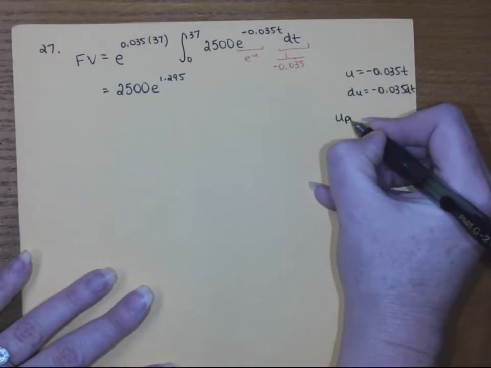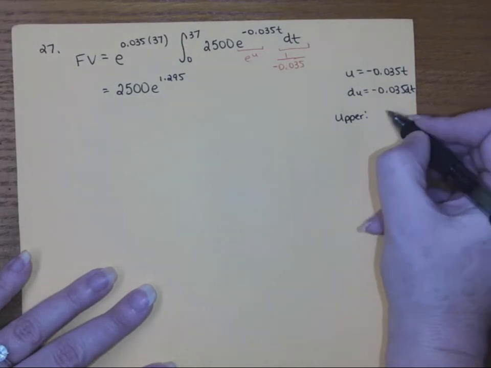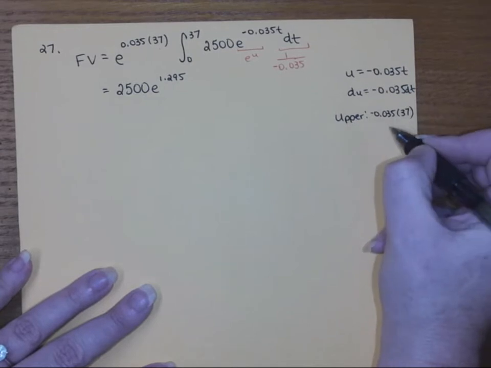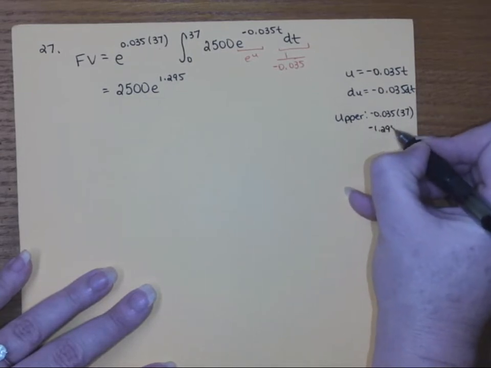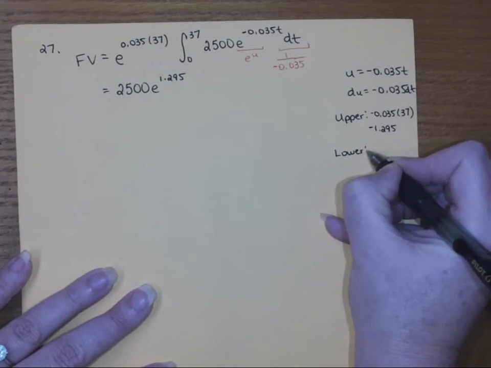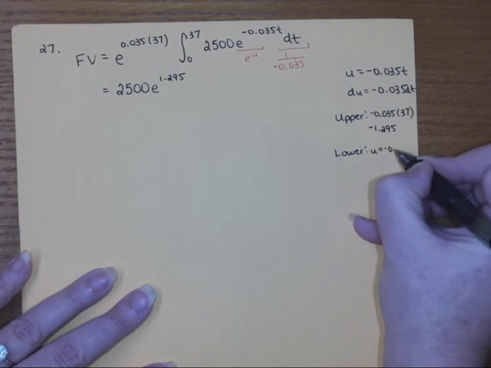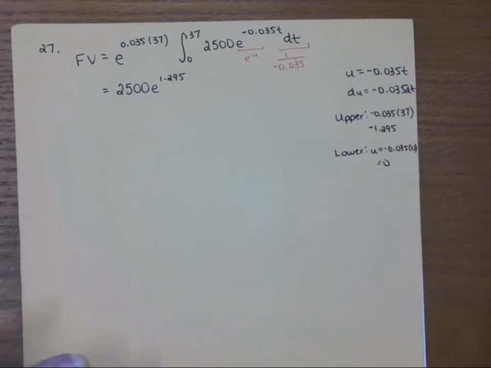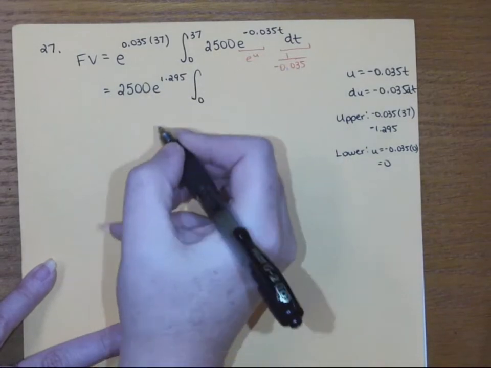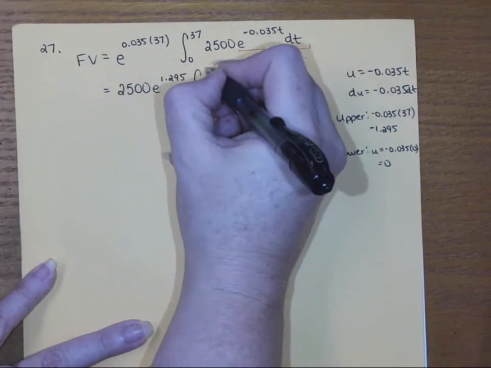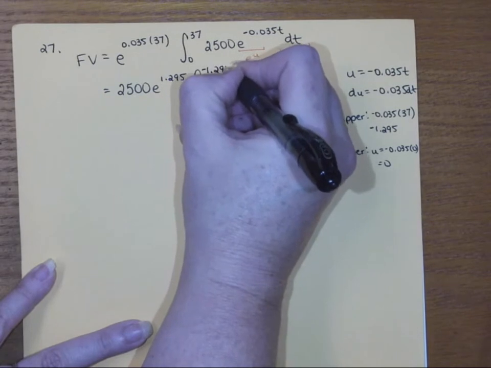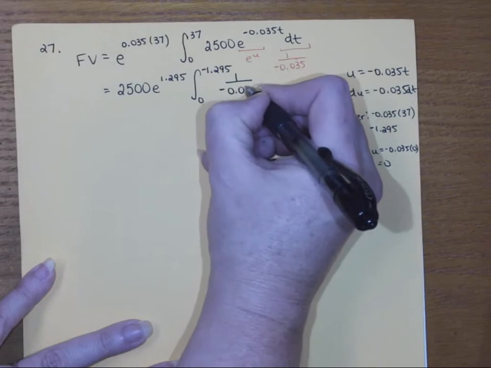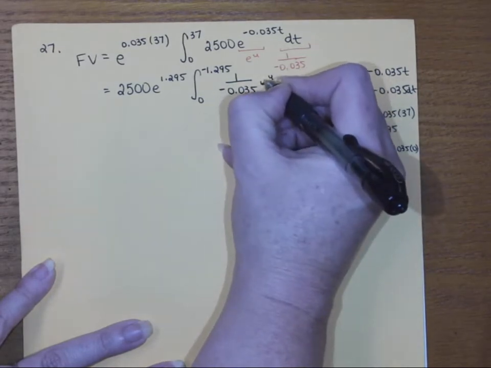And then we're going to have new upper and lower limits. So the new upper limit is going to be negative 0.035 times 37. So that's going to be negative 1.295. And the new lower limit is going to be negative 0.035 times 0, or just 0. So as weird as it is, this is what we have. The integral from 0 to negative 1.295, and then we have 1 over negative 0.035 e to the u du.